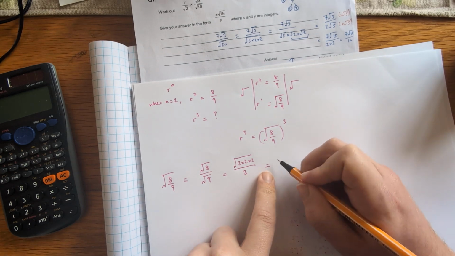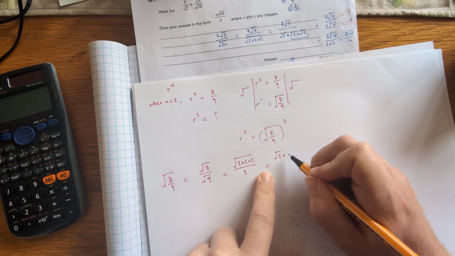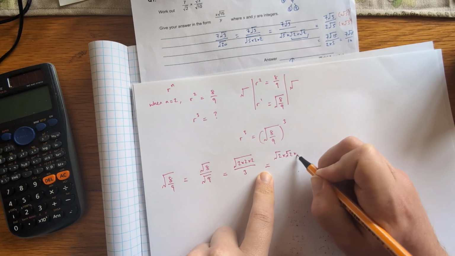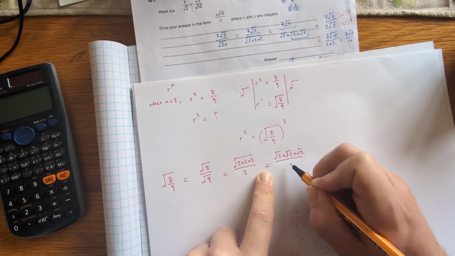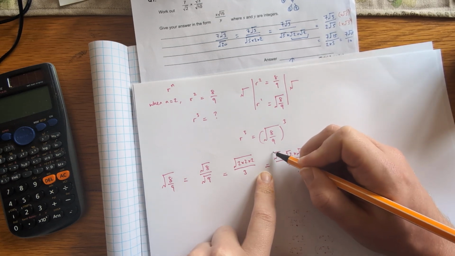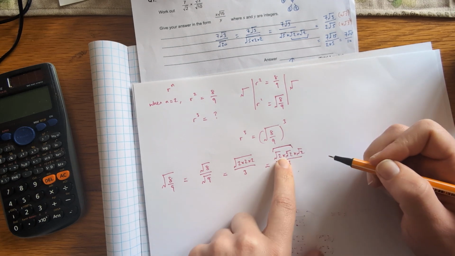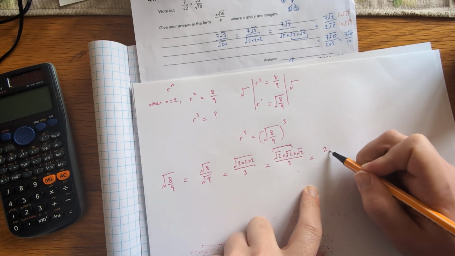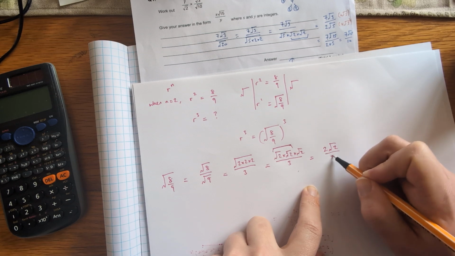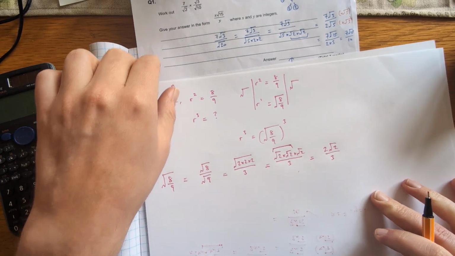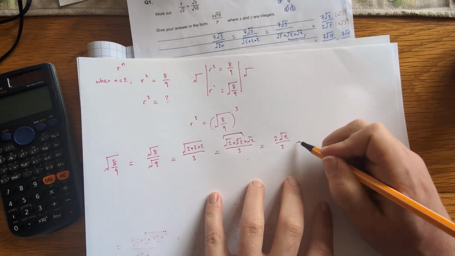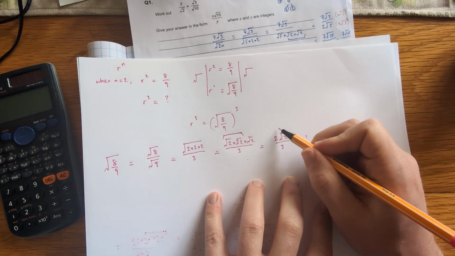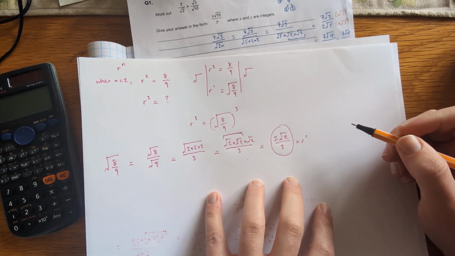Now, the numerator can be written as the square root of 2 times the square root of 2 times the square root of 2 all over 3. And we can pair off our root 2's to get 2. So that can simplify to 2 root 2 over 3. So that is also equal to r to the 1. We've just simplified the square root of 8 over 9.